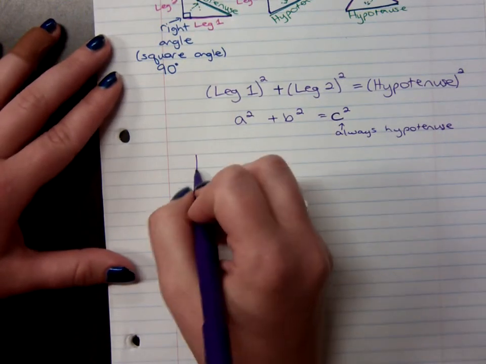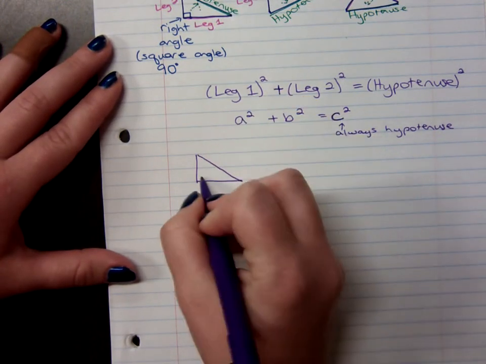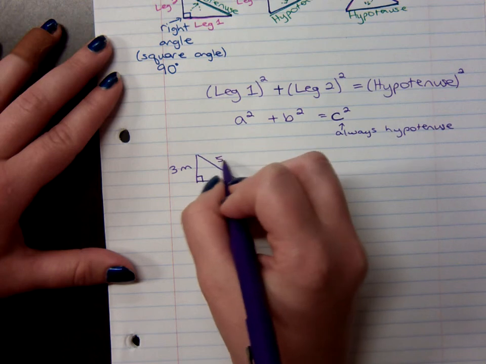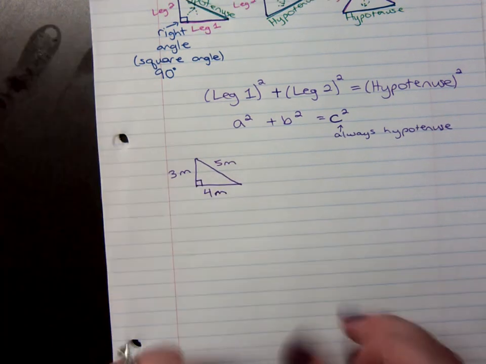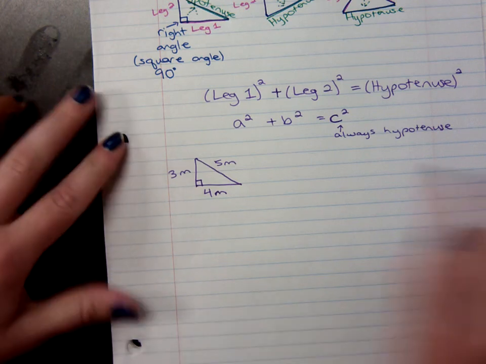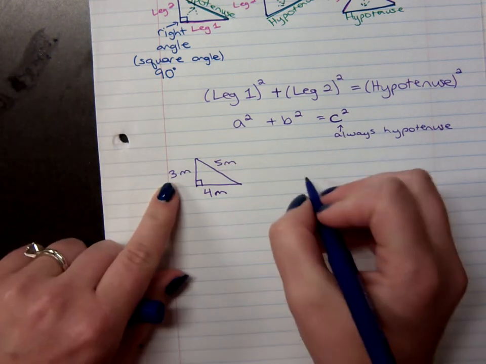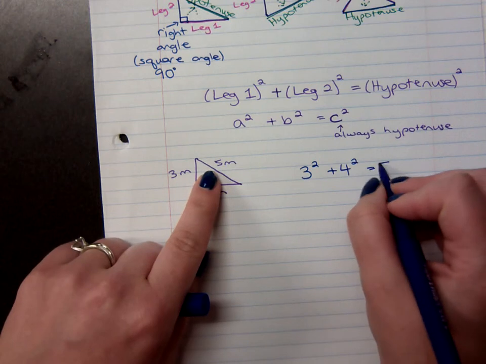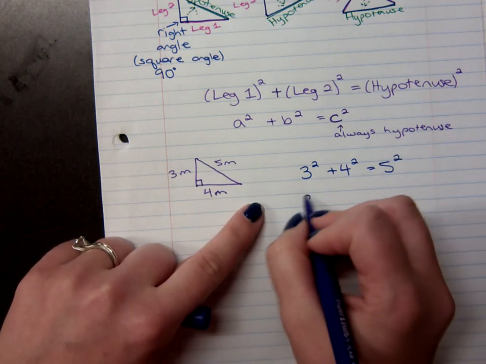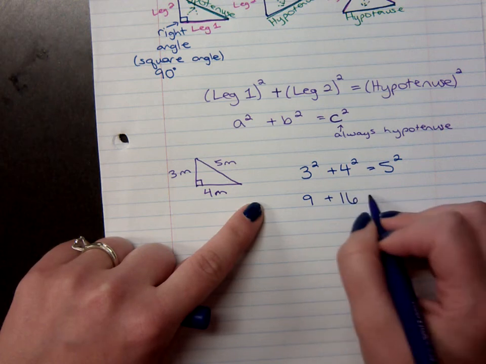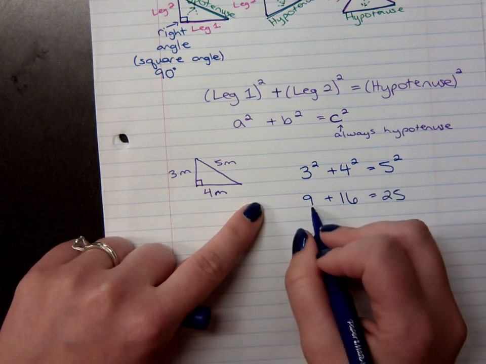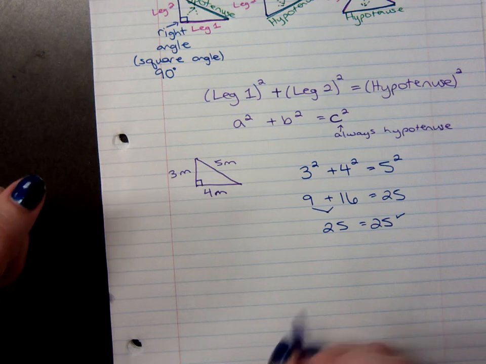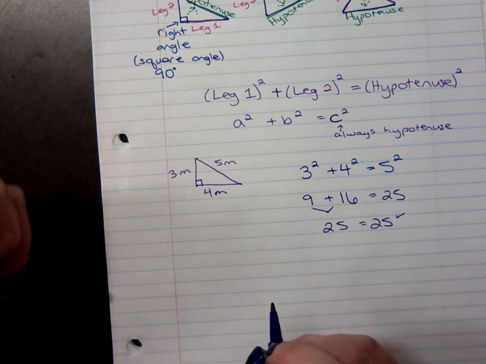So this is what he figured out. If you have a triangle that has a right angle, let's say one side is 3 meters, one side is 4 meters, and one side is 5 meters. Let's say you measured all of those sides. This equation tells us that one leg squared plus the second leg squared equals the hypotenuse squared. 3 squared is 9, 4 squared is 16, 5 squared is 25. 9 plus 16 is also 25. So I just wanted to show you what we're talking about when we talk about the leg squared plus the leg squared equals the hypotenuse squared.